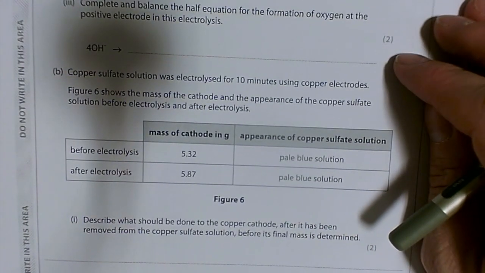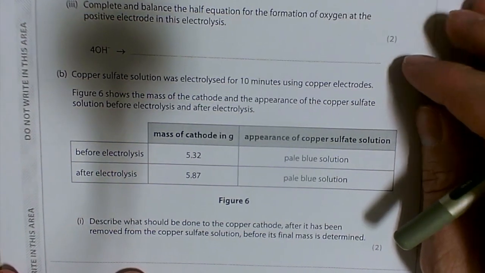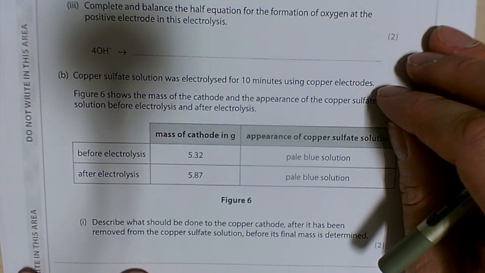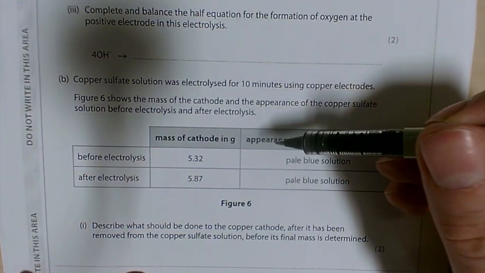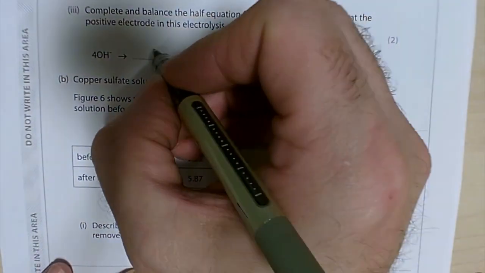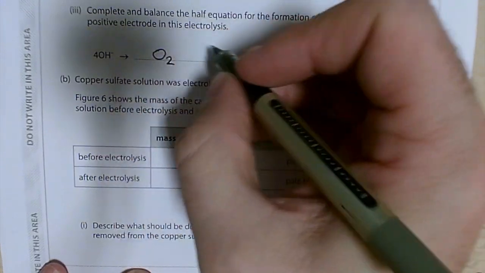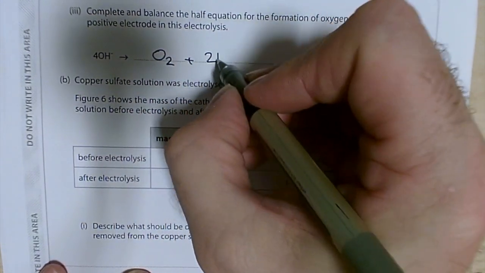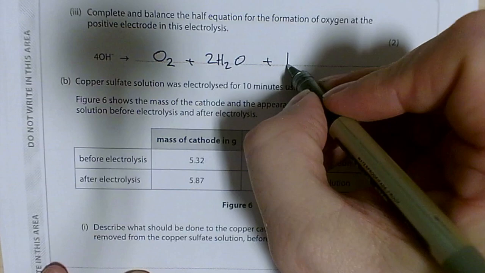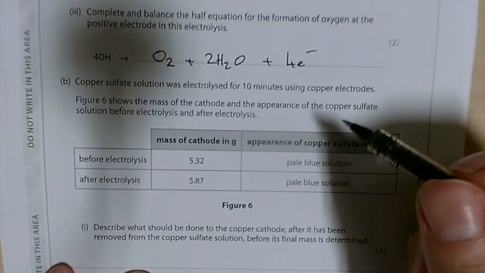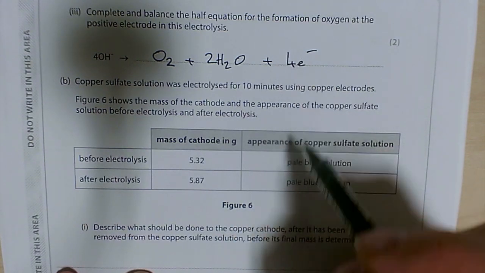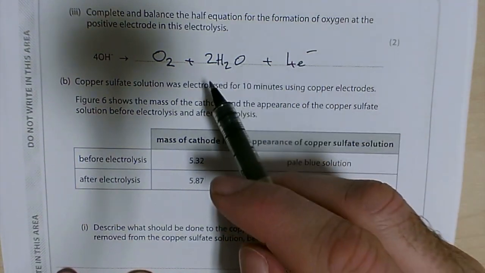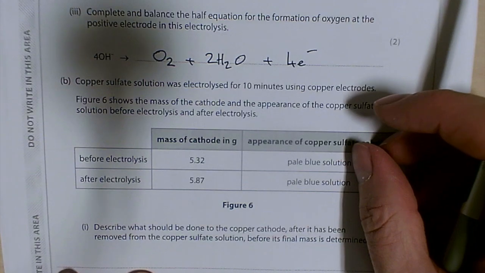So then we've got to complete and balance the half equation for the formation of oxygen at the positive electrode in this electrolysis. So this is the decomposition of hydroxide ions. You just need to learn this equation. It's very hard to work out otherwise. So there's 1 mark for having O2, H2O and electrons, and then the 2nd mark is for balancing it correctly.